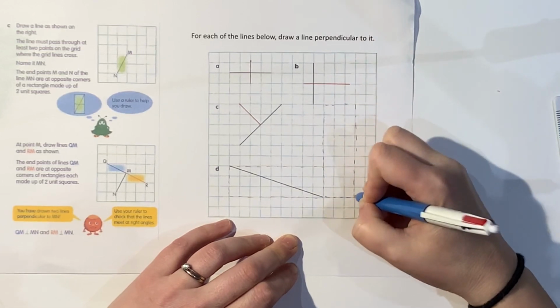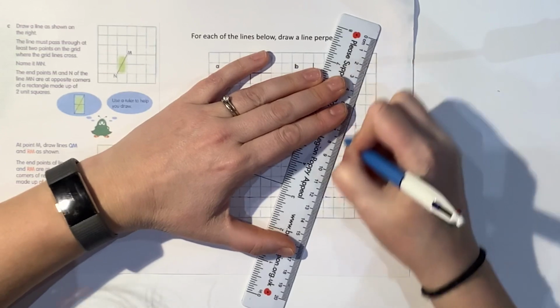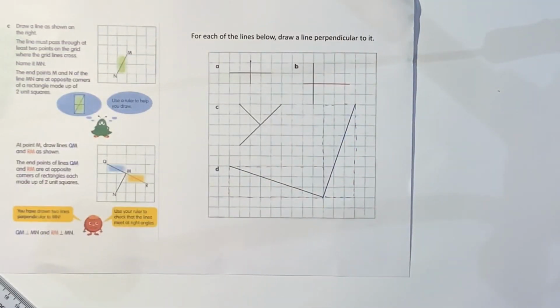You see, I'm doing this very quickly. Hopefully you've taken a bit of care over yours. Okay, so that could be an example of a perpendicular line.